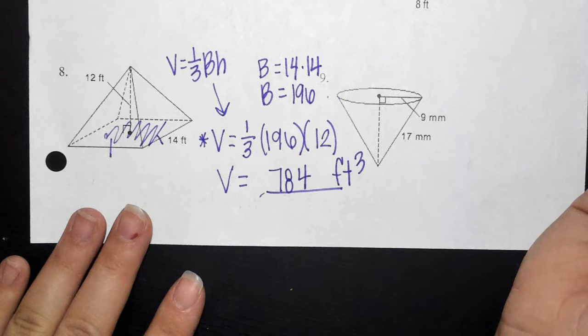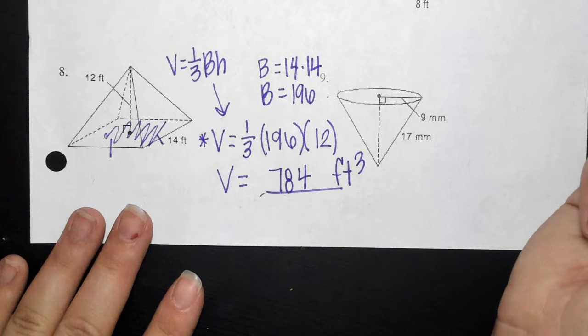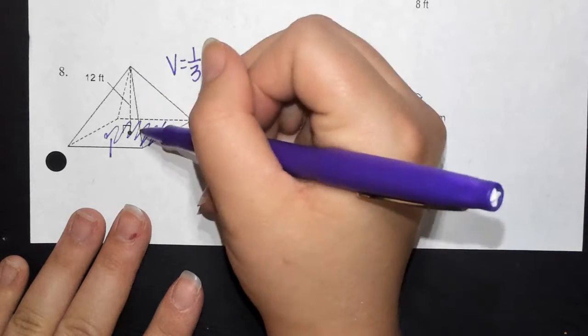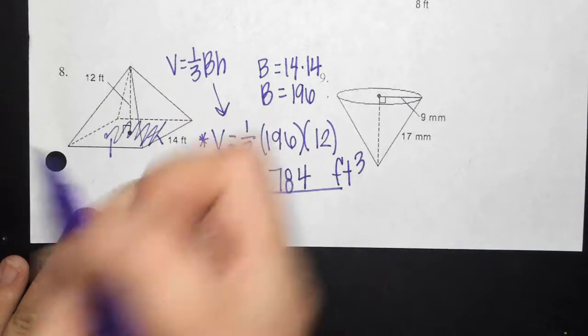It is 12. The height of the pyramid is 12. Each side of these are 14.